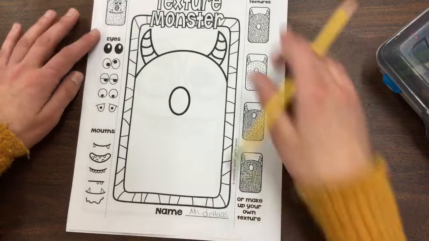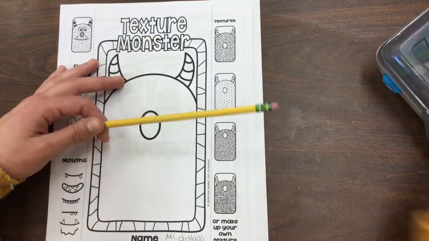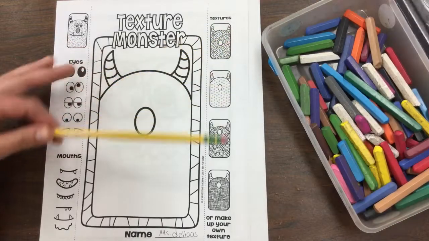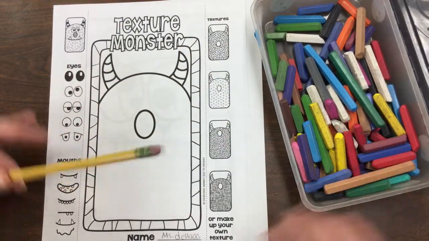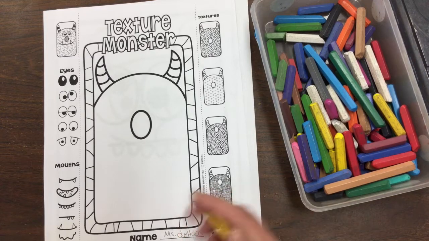what you like. So the first thing I'm going to do is I need my papers. You'll probably need a pencil, and you might need your crayons with you to make some textures. I'm going to use color sticks today. So I've written my name at the bottom, and now I'm ready to draw my face.